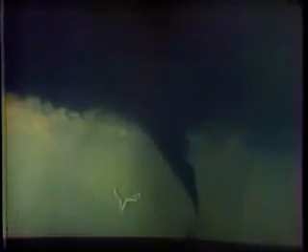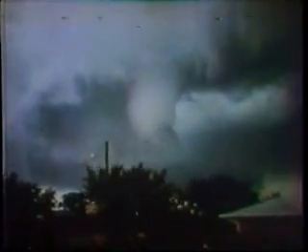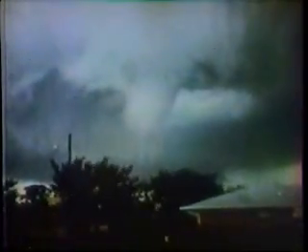Here's where the tornado is forming. The tornado is a violently rotating column of air in contact with the ground. Rotation is happening on a broad scale, and the tornado is an outgrowth of the rotation. Look at the rotation in this wall cloud and in the small detached clouds below it.